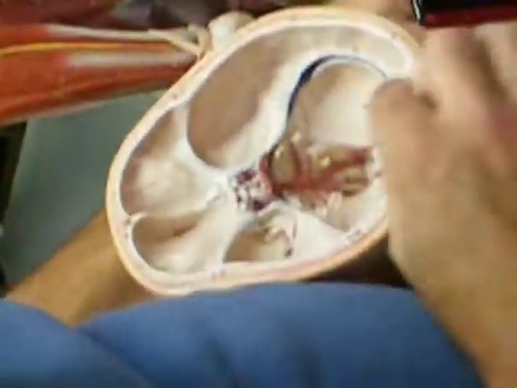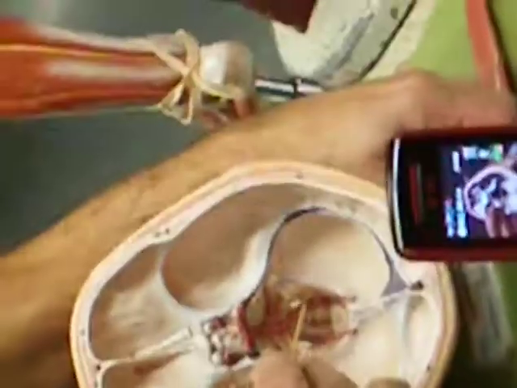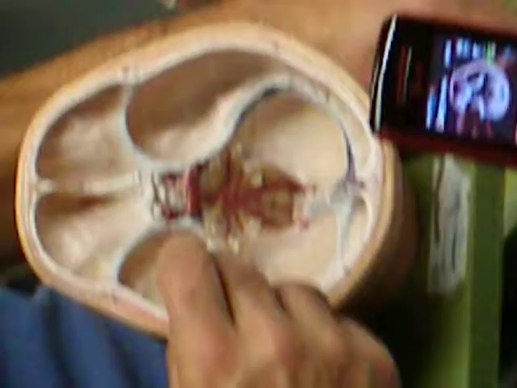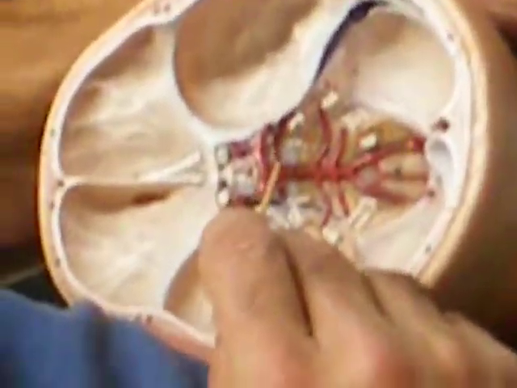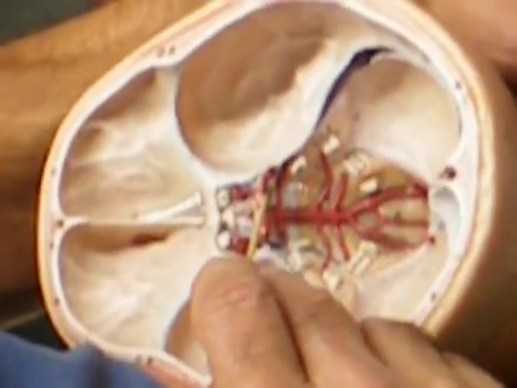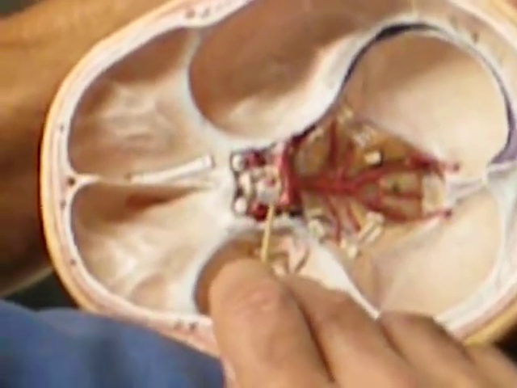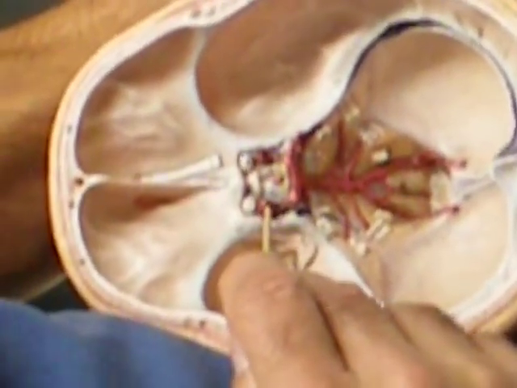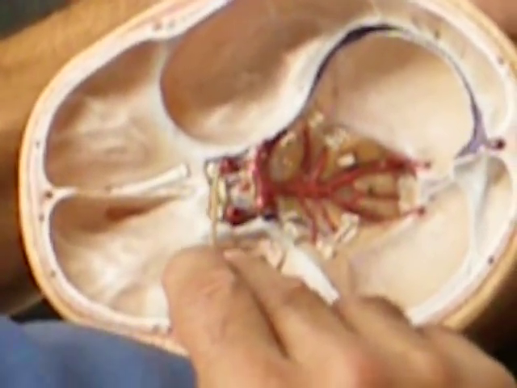Inside the brain, you have the spinal cord, you have the vertebrals, and these vertebral arteries join to become the basilar artery, and the first division here is the posterior cerebellar, and then it gives rise to the posterior cerebral, which attaches to this very, very skinny posterior communicating, internal carotid. The anterior communicating are not shown on this model.